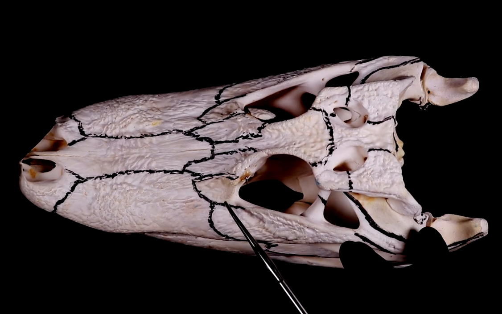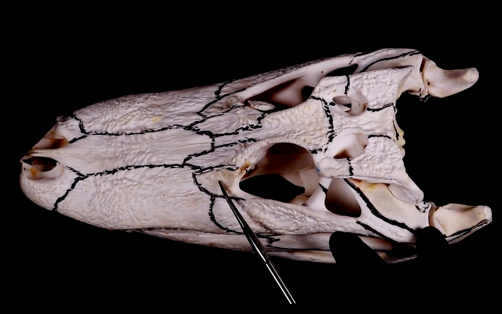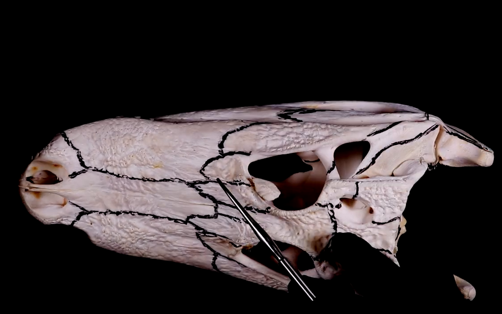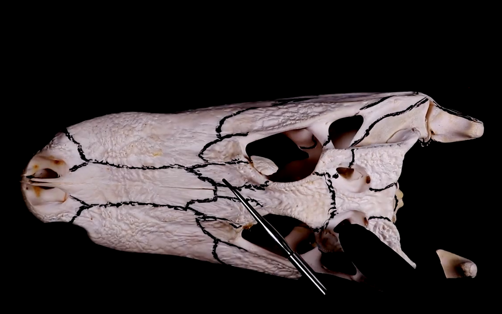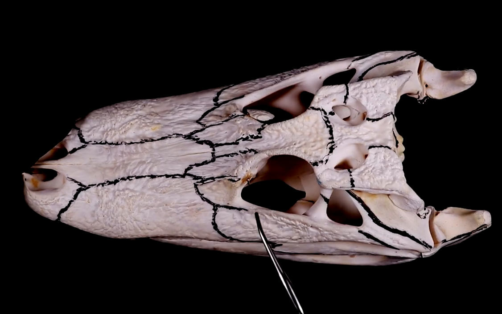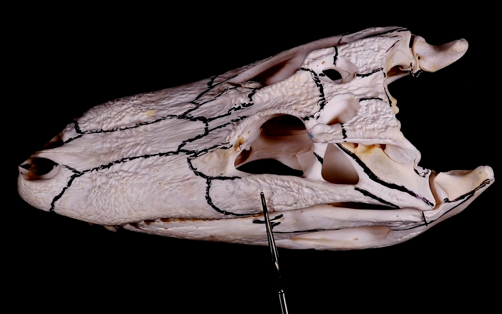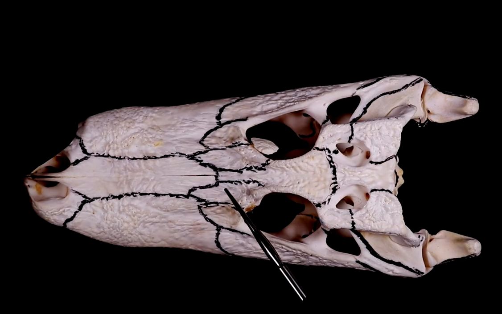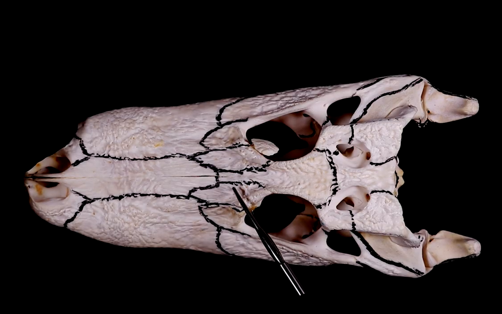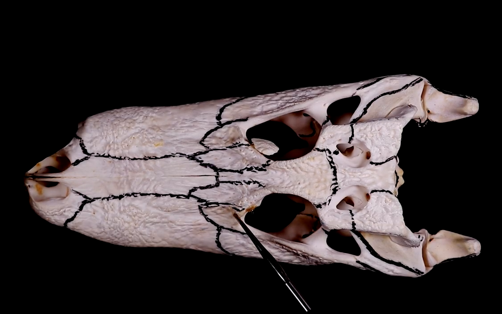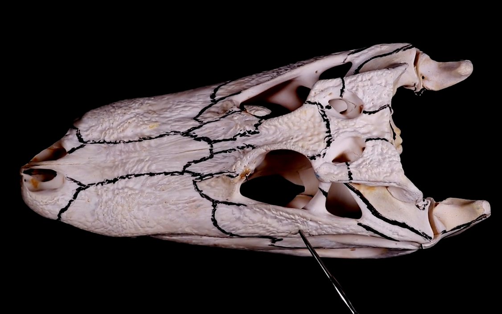Lateral to the frontal bone, we have a lacrimal bone. So this is the left lacrimal. Over here, we're going to have the right lacrimal. And then lateral to the lacrimal bone, we have this bone here, which is the jugal bone, which is homologous to the zygomatic bone in mammals. So this is our jugal bone. So we have the frontal, the prefrontal, the lacrimal, and then the jugal bone.